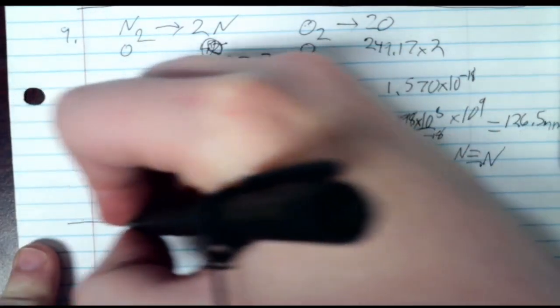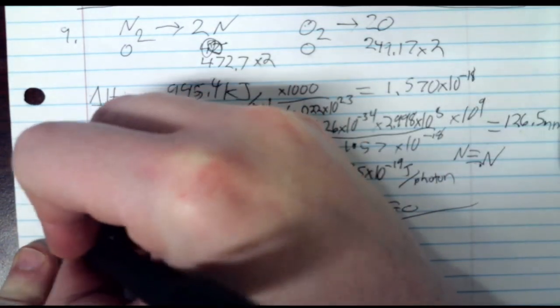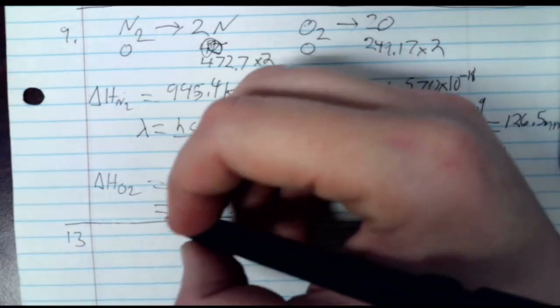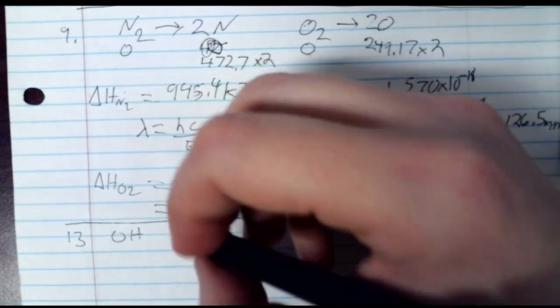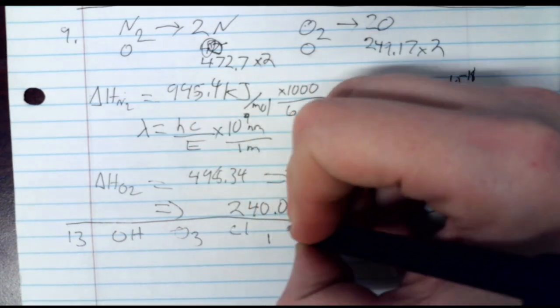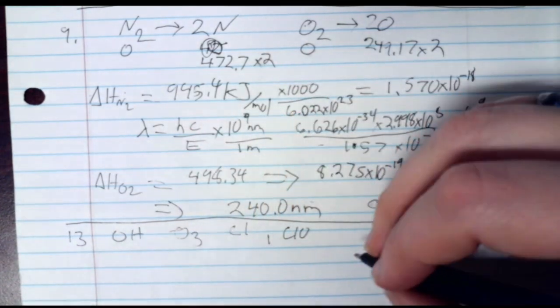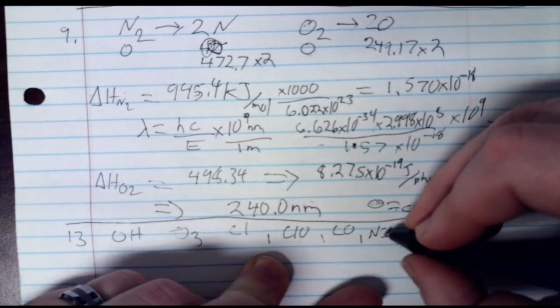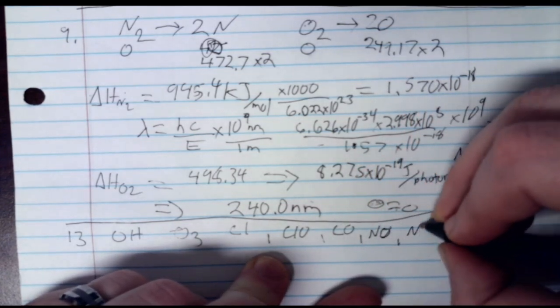Jumping to problem 13. This one, if you understand how to do this, is actually really, really easy. Which of the following species are free radicals? O3, Cl, ClO, CO, NO3 1 minus and N2O5. You could draw the Lewis structures, but there's a way to bypass this.